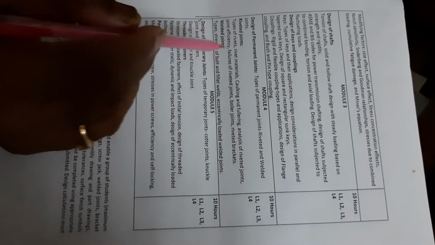So there are many applications where rivets are being used. Fan blades also have rivets. So that is going to be called structural rivets for brackets. So in different applications we use rivets. For boiler applications also we use rivets.